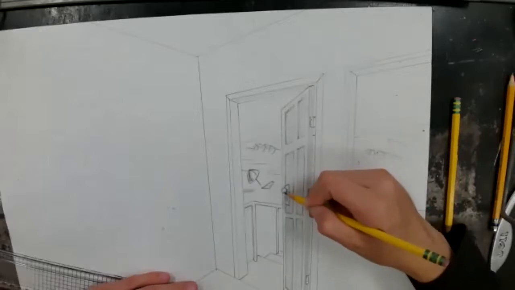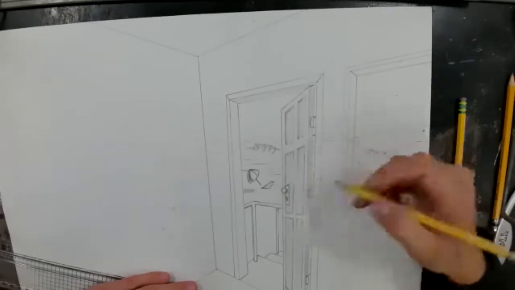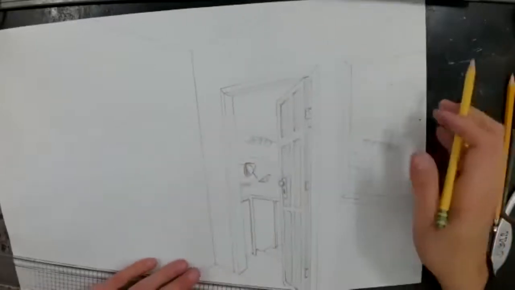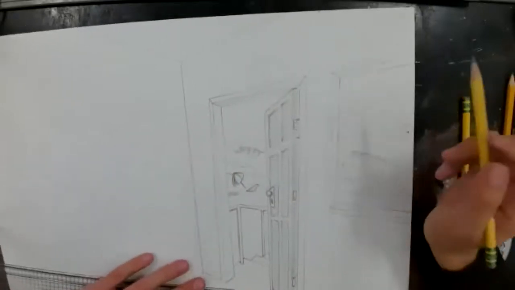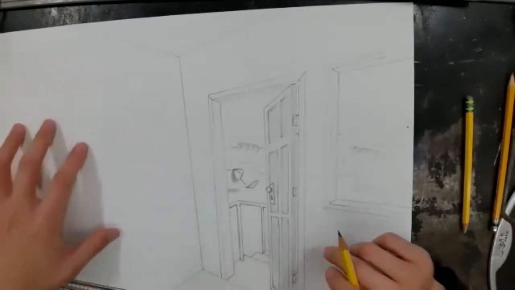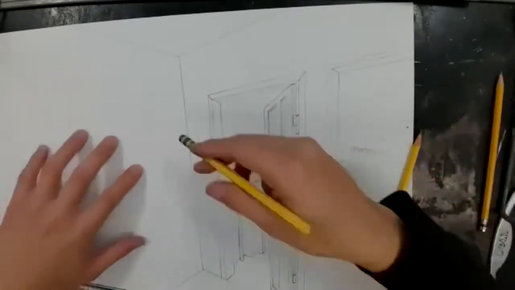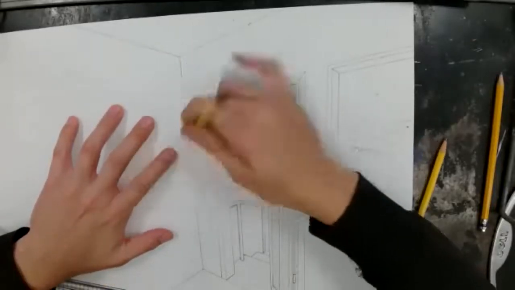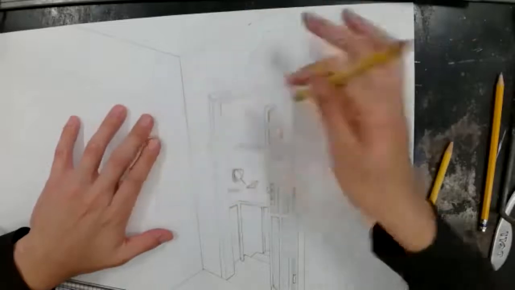How about the door handle? Little bit of value on the door handle. The keyhole. And so we can actually create now a wall, an opening to another room here. Let's create that opening and then I'll let you guys go.